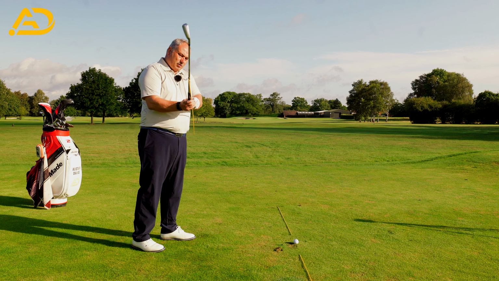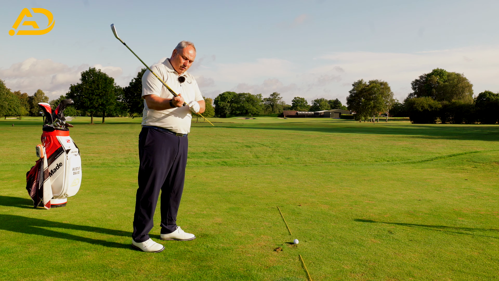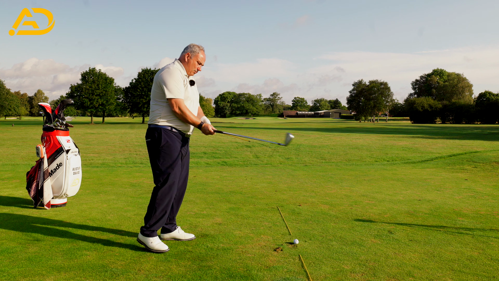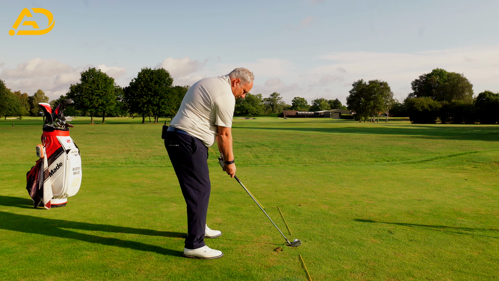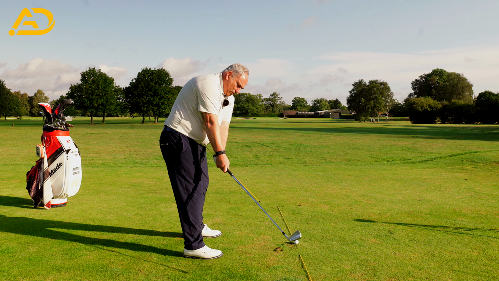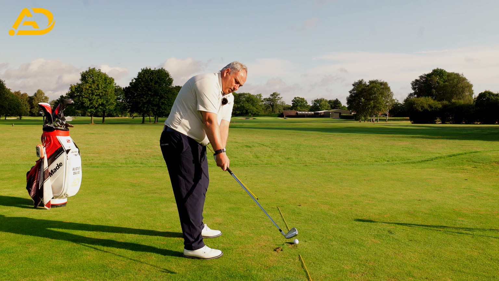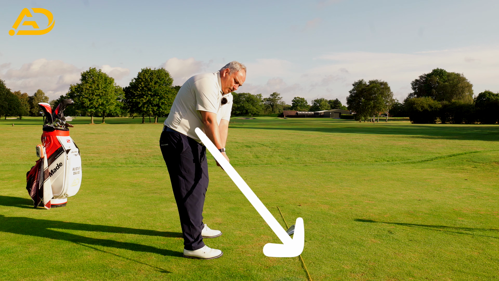Take another rod. You can use golf clubs for this, by the way, if you haven't got rods. Hold it down the shaft like so. What we're looking for to be on a correct arc or plane is, I take the golf club back, this wants to point towards that rod on the ground. So the shaft, the hosel, that's where it points.